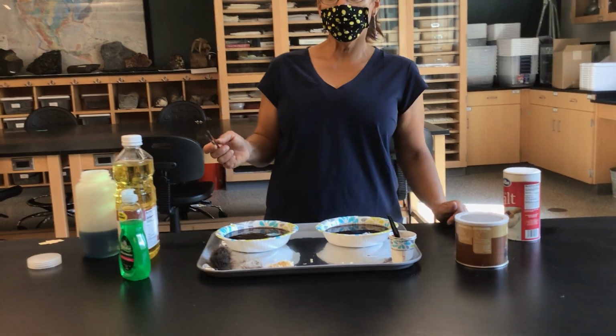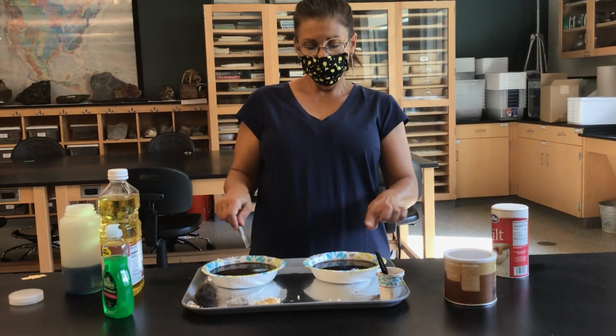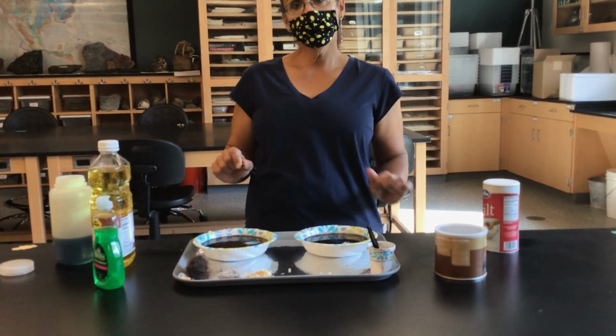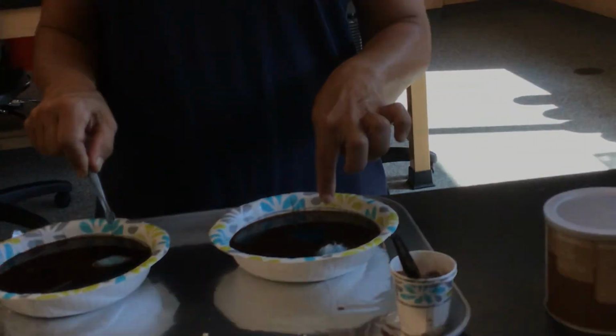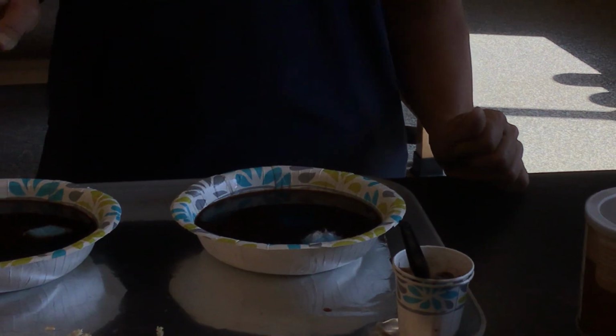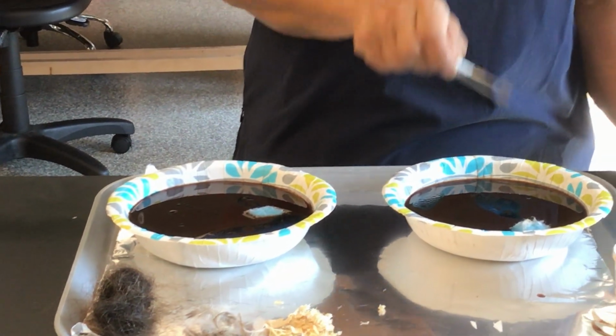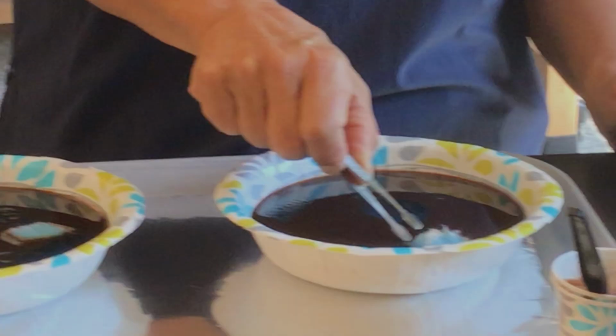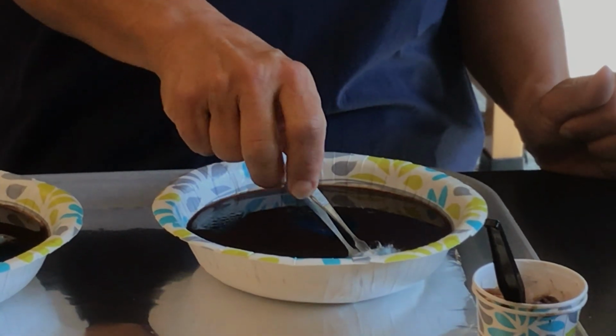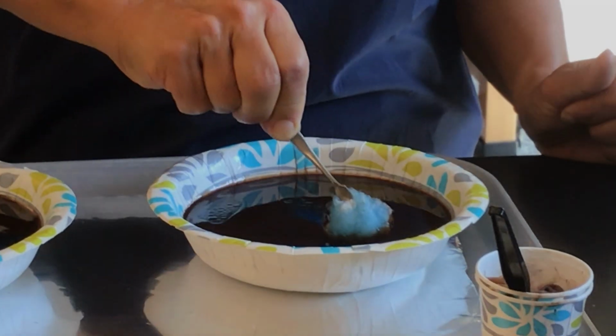Okay, now before I pick the cotton ball up, what do you observe? Take a close look at the cotton ball in our oil spill. What do you notice? Write those observations down.